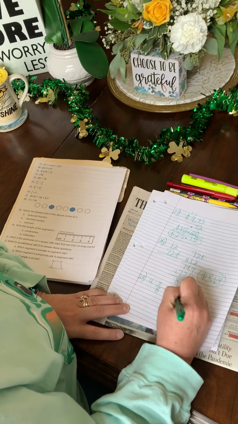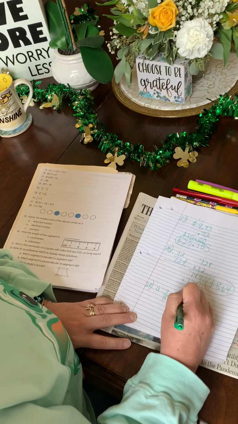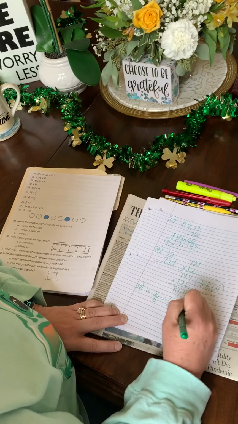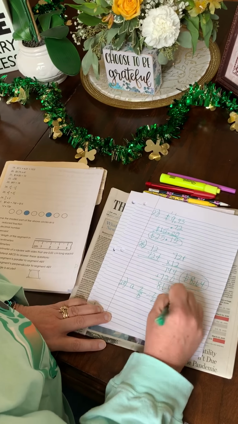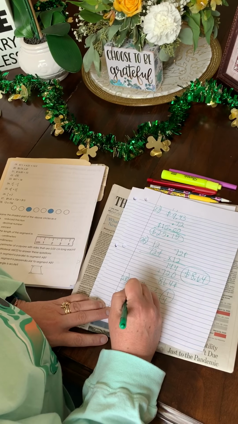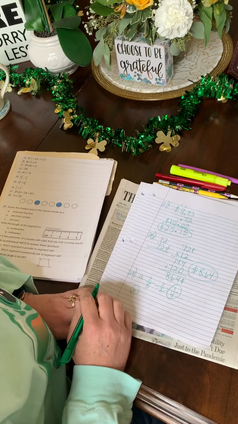It did tell us to reduce that. So what number can we divide into both of them? Well, they're both even, so we can do 2. 2 divided by 2 is 1. 8 divided by 2 is 4. The final answer is 1/4. All right, next one, B. We need to write it as a decimal number.